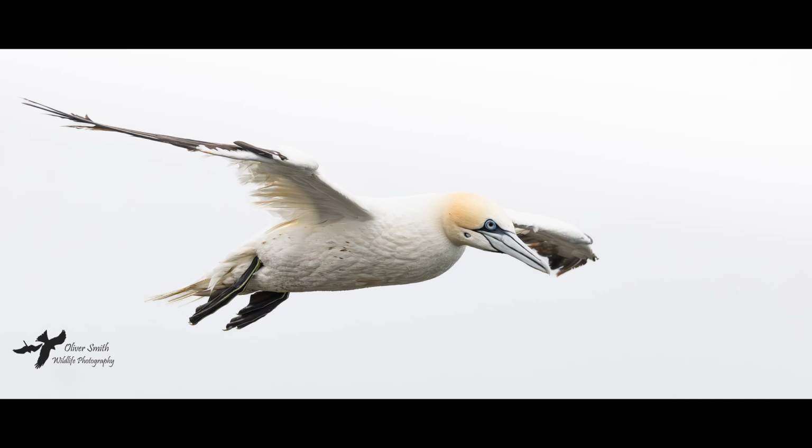The background was just a grey, cloudy sky, so it meant that I got rid of that distraction and I've just got the bird. It also enabled me to really focus in on the colour of the eye and a bit of that yellowy tint on the back of the head there, and it really just draws your eye to that bird.